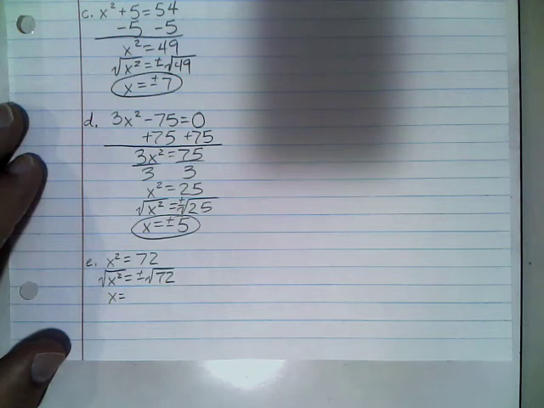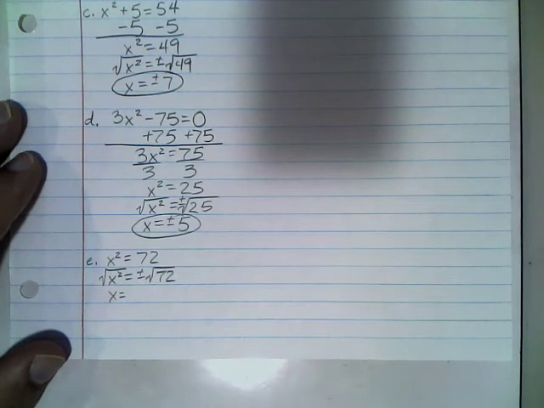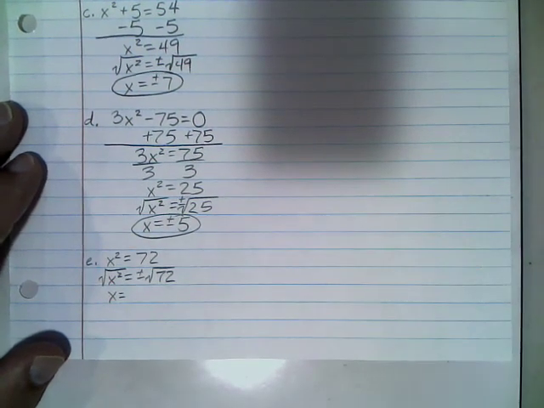We're going to reduce the radical. So I need to consider what perfect square would go into 72. Well, 9 would work. 4 would also work. But looking for the biggest one I can think of, that would be 36.